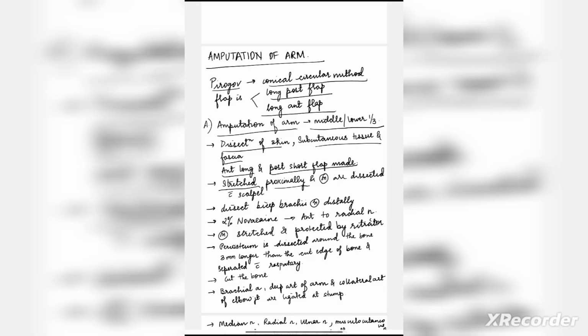Stretched proximally, and muscles are dissected with scalpel. Dissection of biceps brachii muscle is done distally. 2% novocaine is injected anterior to the radial nerve. Muscle is stretched and protected by retractor. Periosteum is dissected around the bone 3 mm longer than the cut edge of the bone and separated with raspatory.